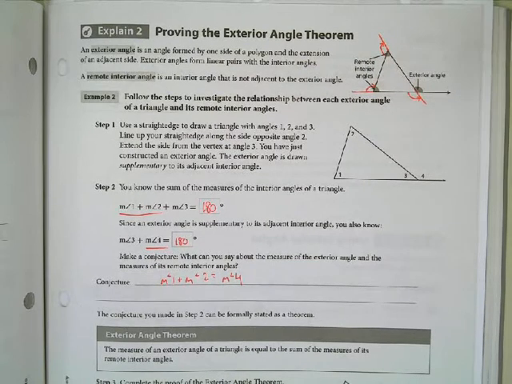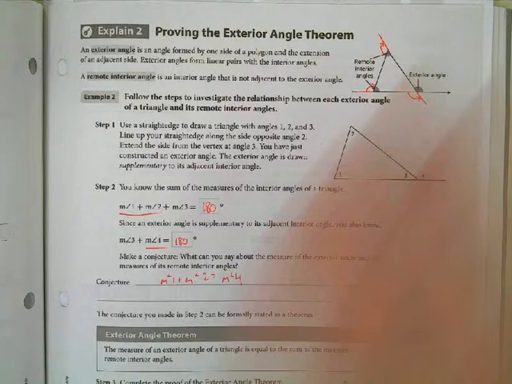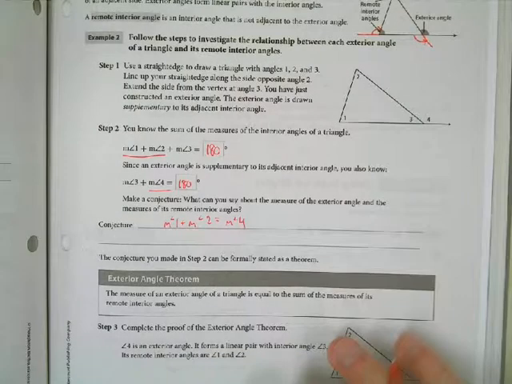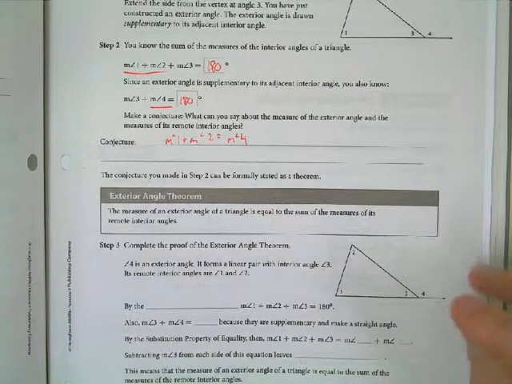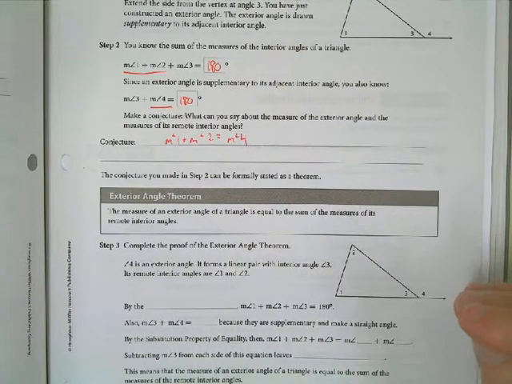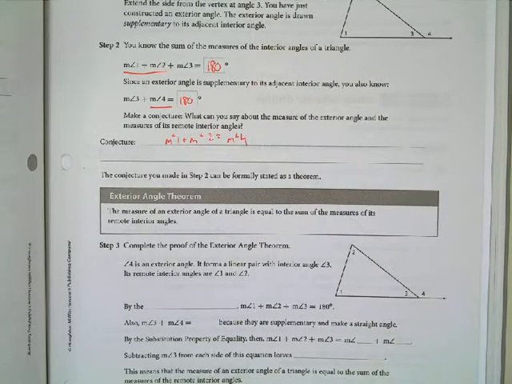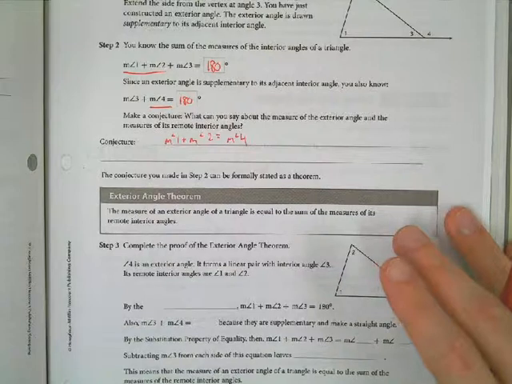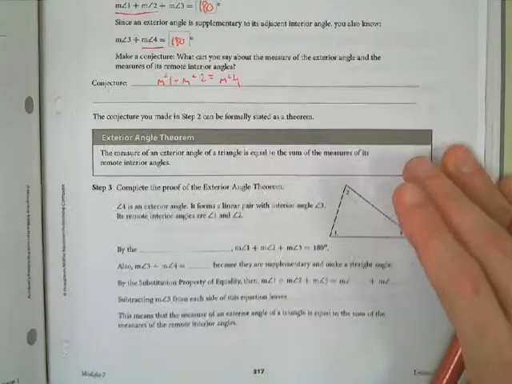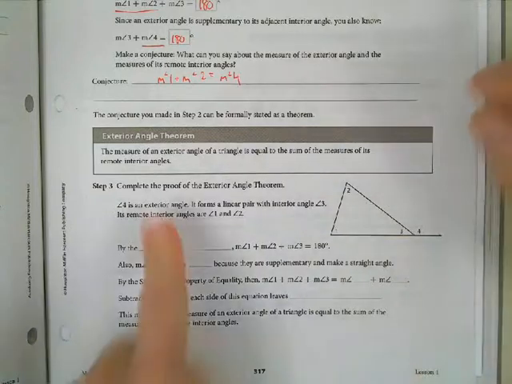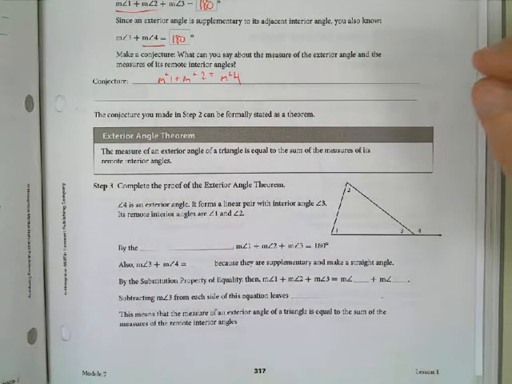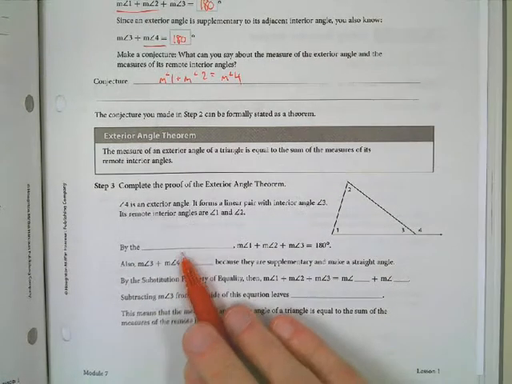Okay. So sure enough, we go to the exterior angle theorem here. The measure of an exterior angle of a triangle is equal to the sum of the measures of its remote interior angles, just like Shannon said there. So that is an actual theorem. Okay, so we're going to look through a proof of that, and it basically just follows the logic that we were using there. So back to that original picture, by the blank, measure of angle 1 plus measure of angle 2 plus measure of angle 3 equals 180.